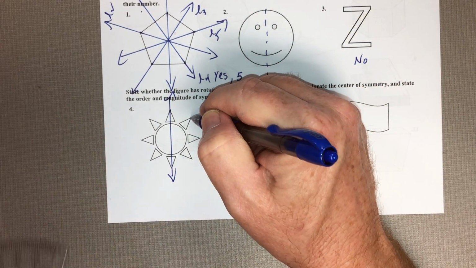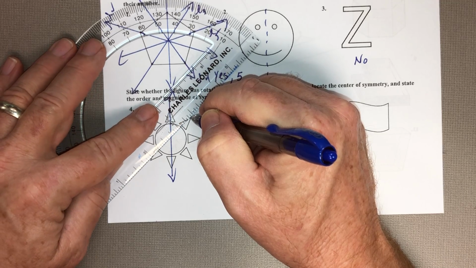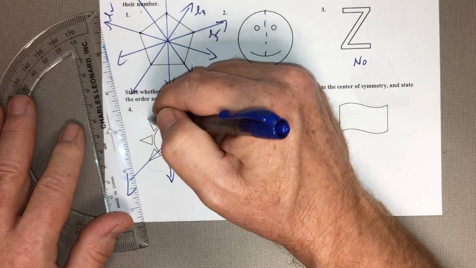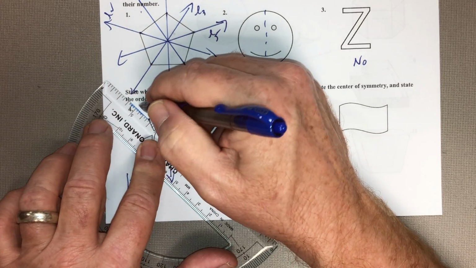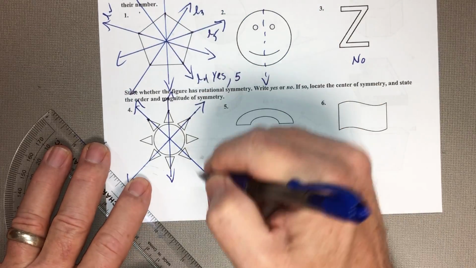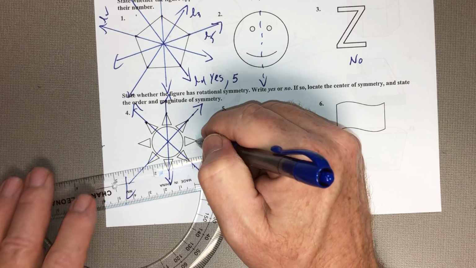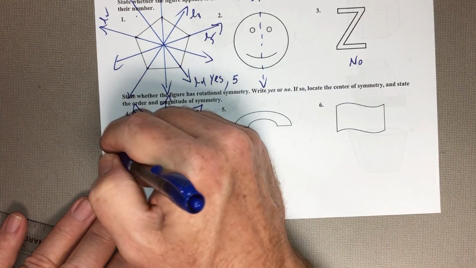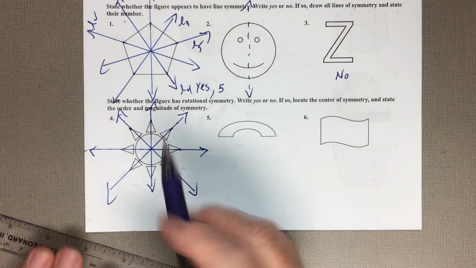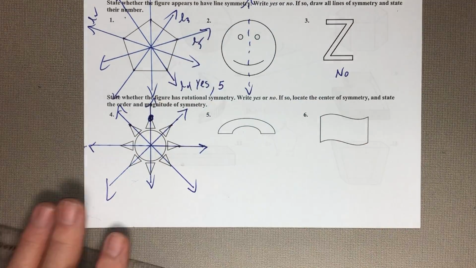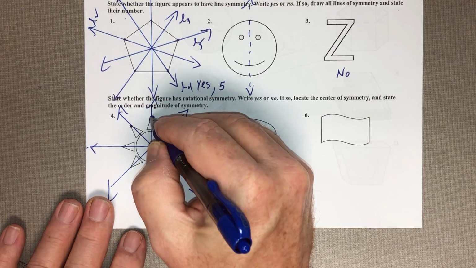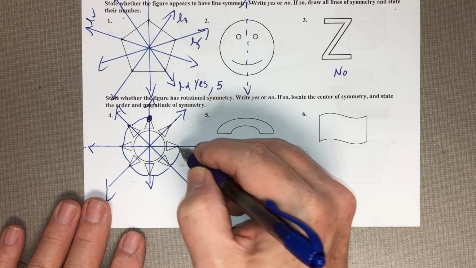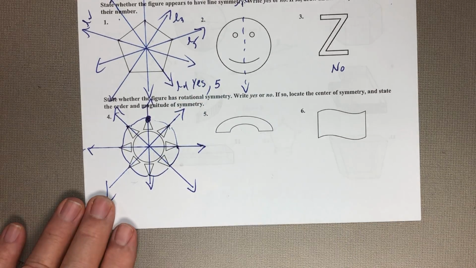Well, I believe if you just draw these lines through each of those points right there, line that point up with that one right there. There's a line of symmetry, and then line this one up. So if you start at this point right here and say, okay, I'm going to rotate it once, twice, 3, 4, 5, 6, 7, 8 times, all right?